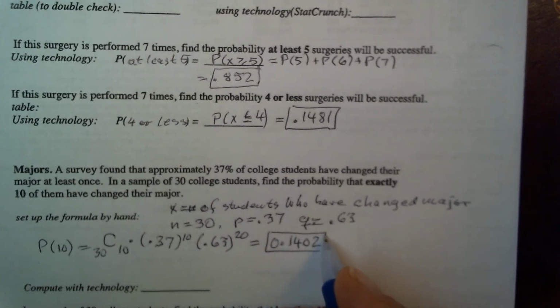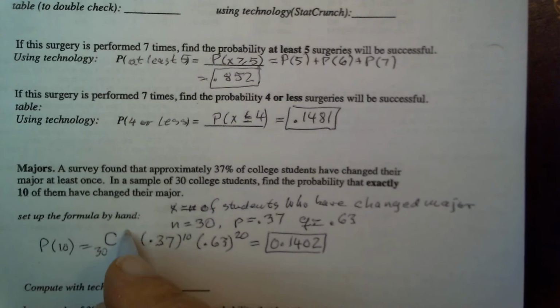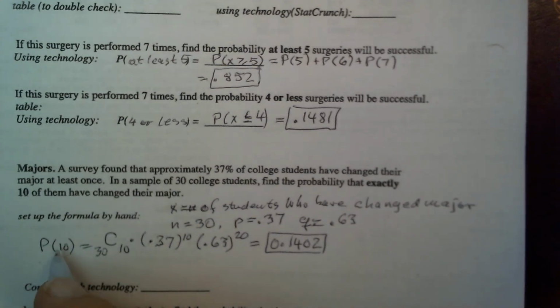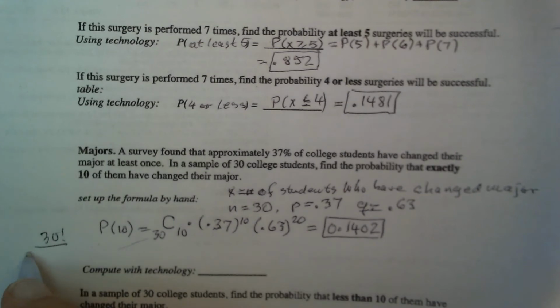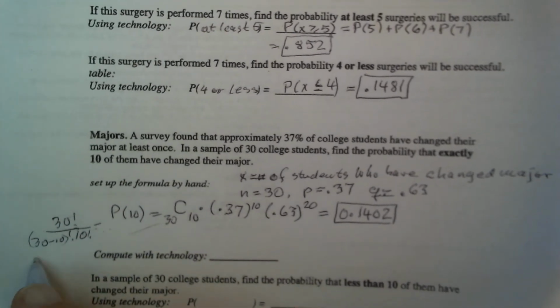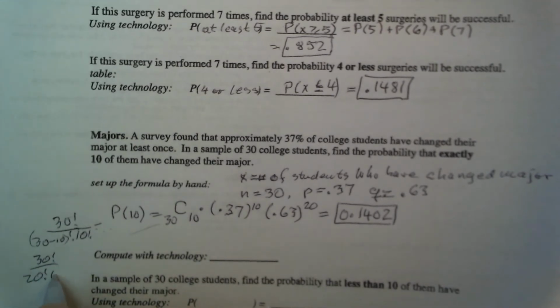And again, you can use technology, which is probably a good idea because this number is a little bit difficult to compute if you don't know exactly what you're doing with the factorials, because this will look like 30 factorial divided by 30 minus 10 factorial times 10 factorial, or 30 factorial divided by 20 factorial times 10 factorial.